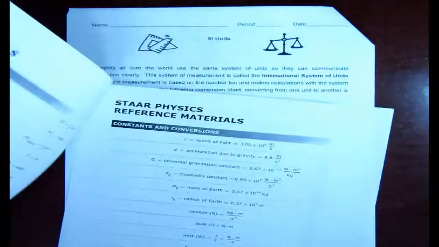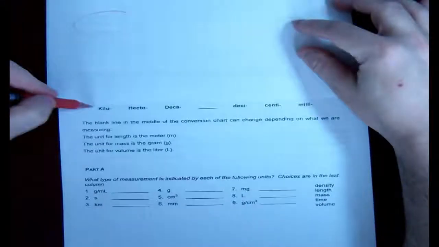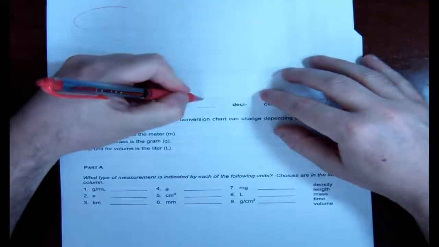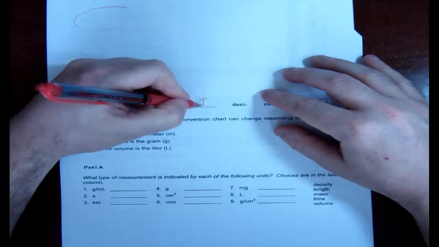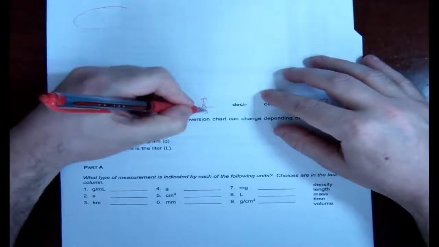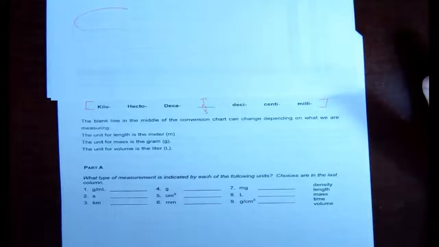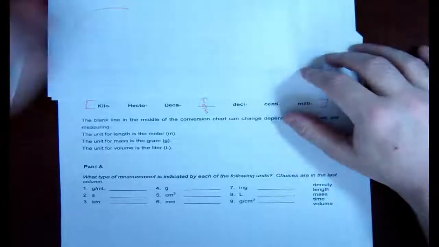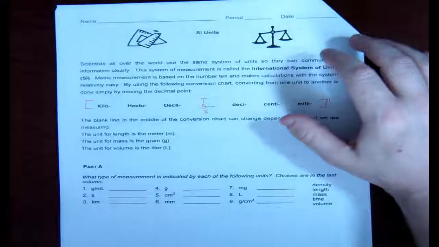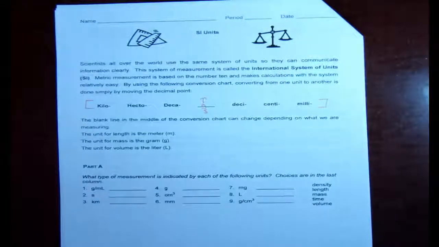Go to an open page, like for example this page. It's got kind of an open blank. Right here, I want you to write this whole thing down. Kilo all the way to milli, just like this. And for this middle spot, let's write meters with an M, liters, grams. And if you want, on the bottom you can write seconds, because that's like your baseline unit, right? So write that on your formula chart. You will use this literally every single unit because you're going to have to convert stuff.